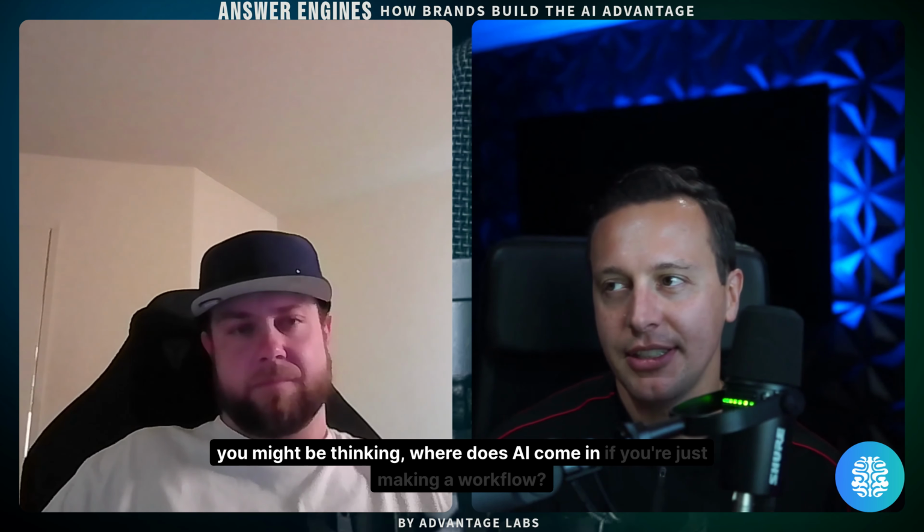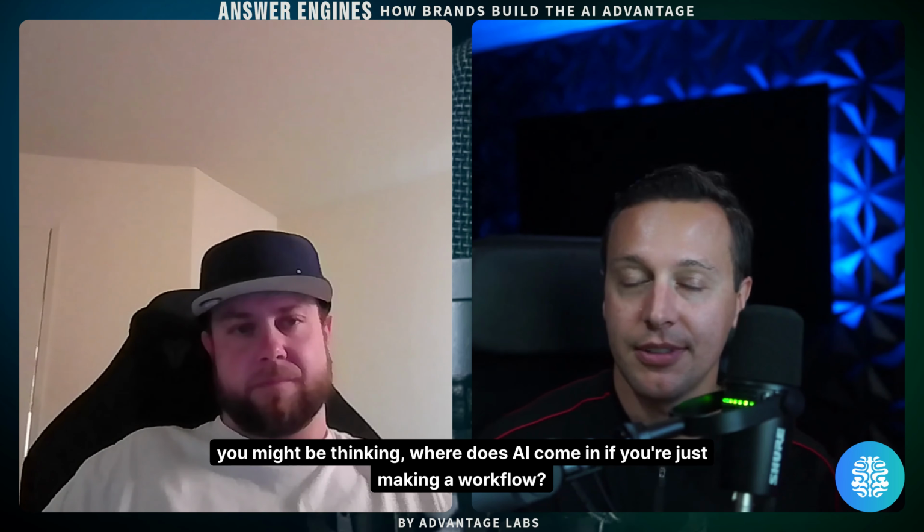Now, you might be thinking, where does AI come in if you're just making a workflow? You can use AI as one or two of the steps in the workflow, to give feedback, to iterate, to create different versions, pick the best version, to generate new text or images as part of the workflow. So it's just one step in the workflow.